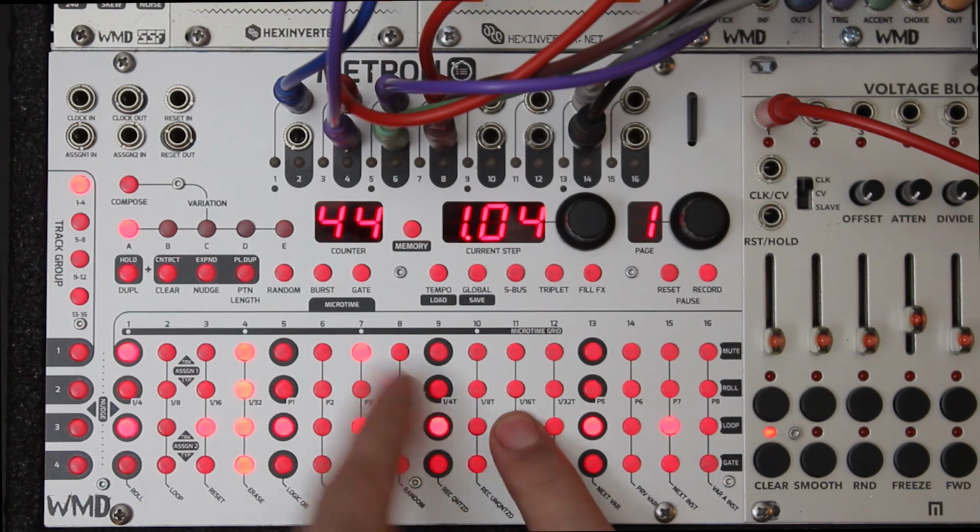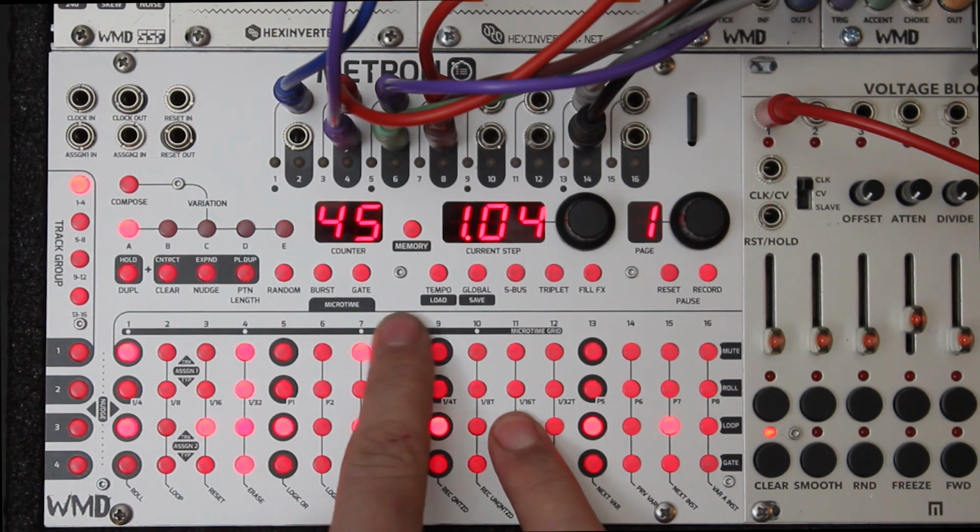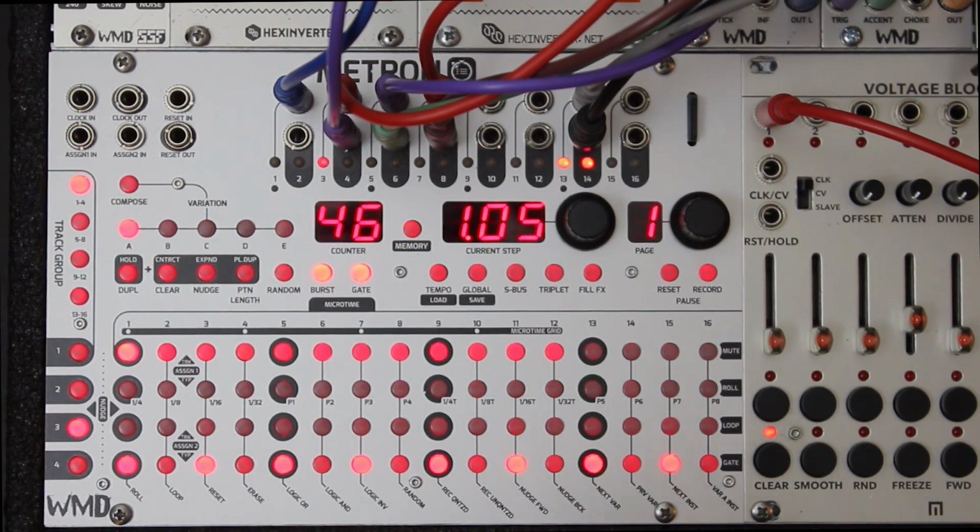So let's just do step 11. I'm going to hold the step, and then hit either burst or gate. It doesn't matter which one. That takes you into microtiming mode. Right here, you're seeing which step you're currently editing. So I'm editing step 11. The rest of these just have data on them, but I'm editing step 11.